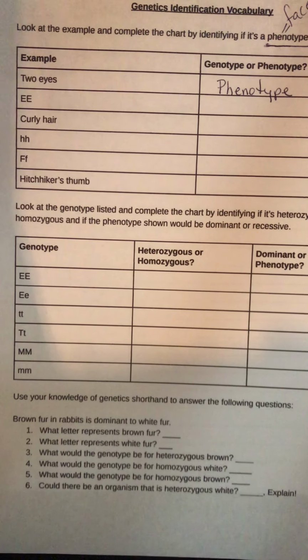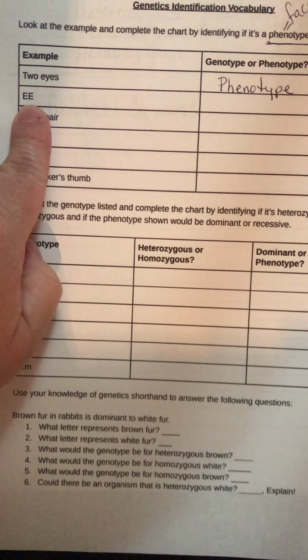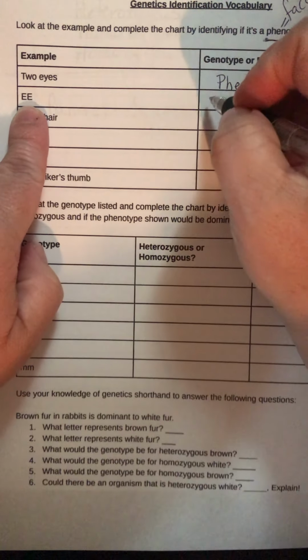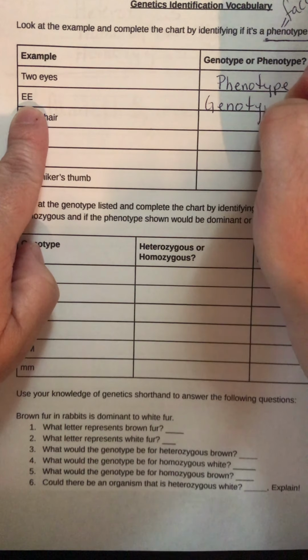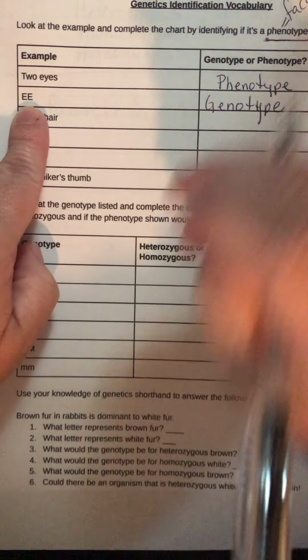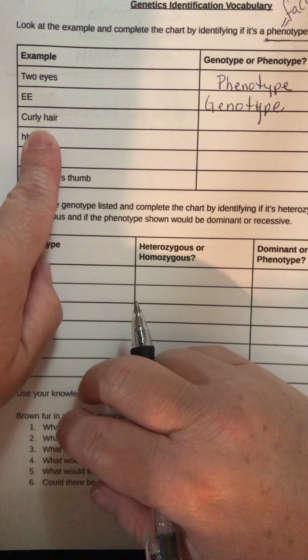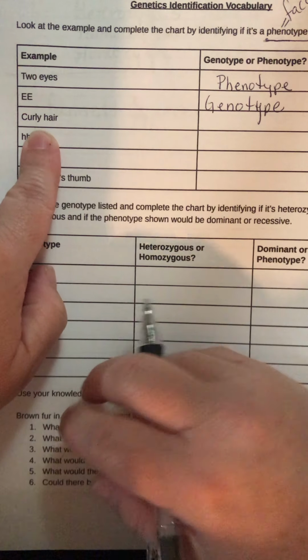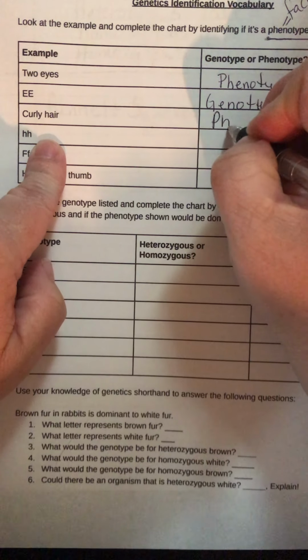Anyway, the big E's. These are what we would use to represent someone's genotype. So when we see this, it means genes that are found in their DNA. It's a genotype. Curly hair. If I look at you, I would see whether or not you had curly hair. And that is a phenotype.